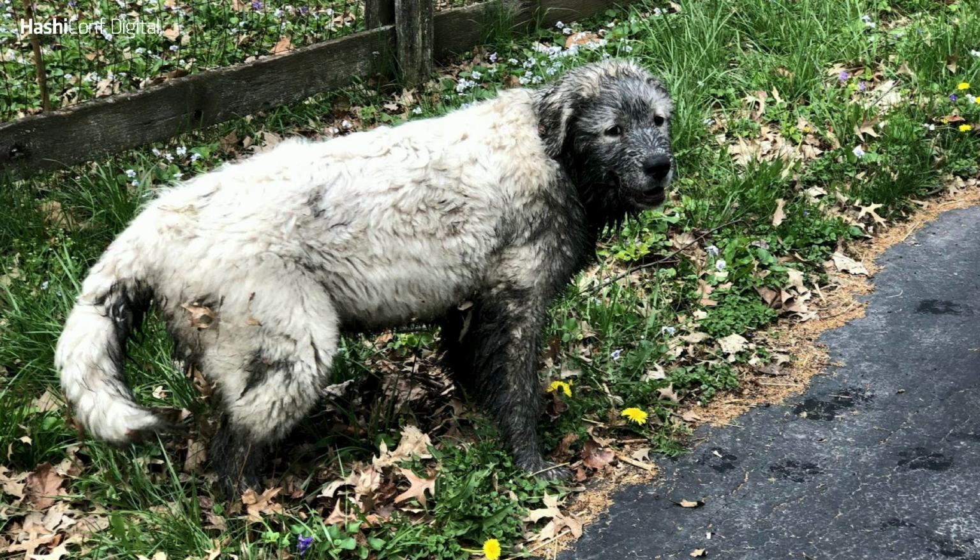This is my dog. His name is Bo. He's a Great Pyrenees. So he's usually all white, but not on this day.